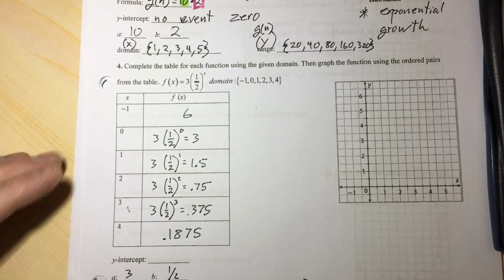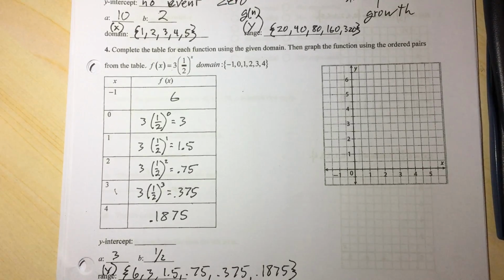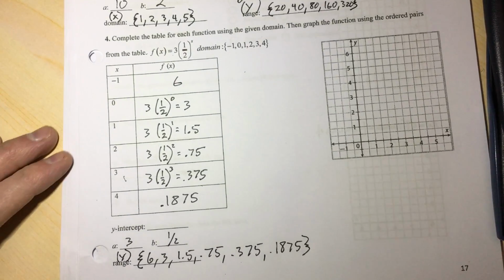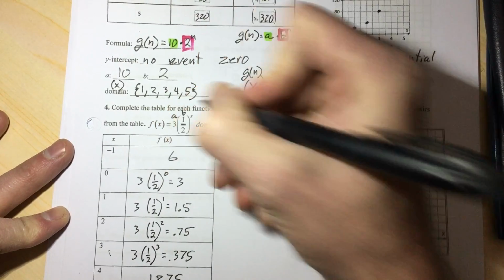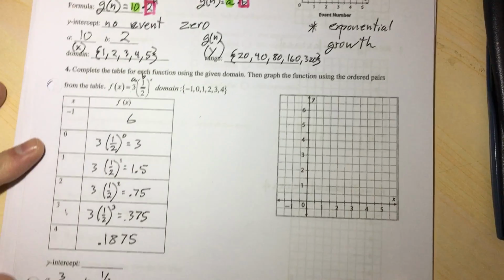Okay, sometimes I'm going to ask you for the range, sometimes I'll ask you for the domain. Most of the time I ask you for A and B, and you just got to know that the first one is A, second one's B. Okay? All right, so let's put these on a graph.